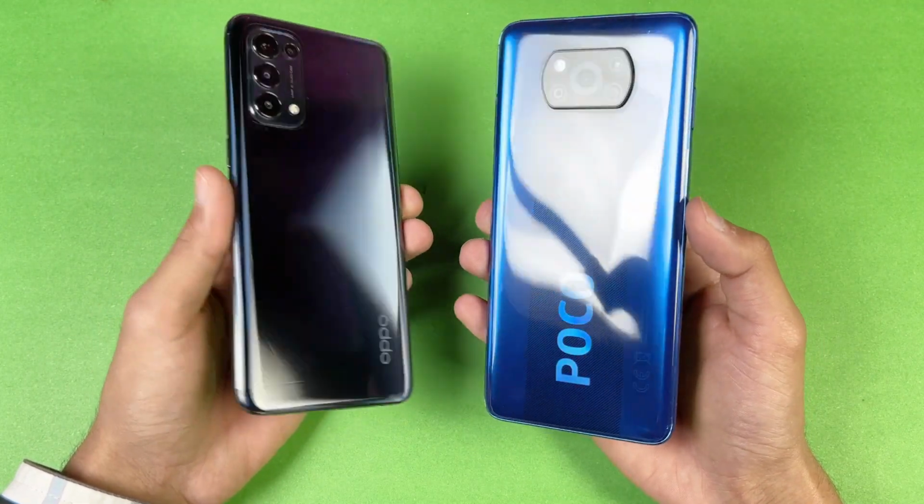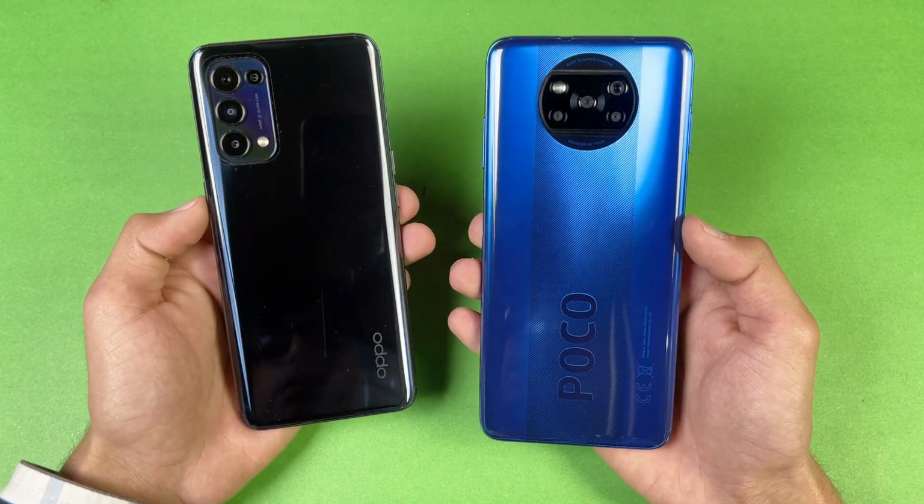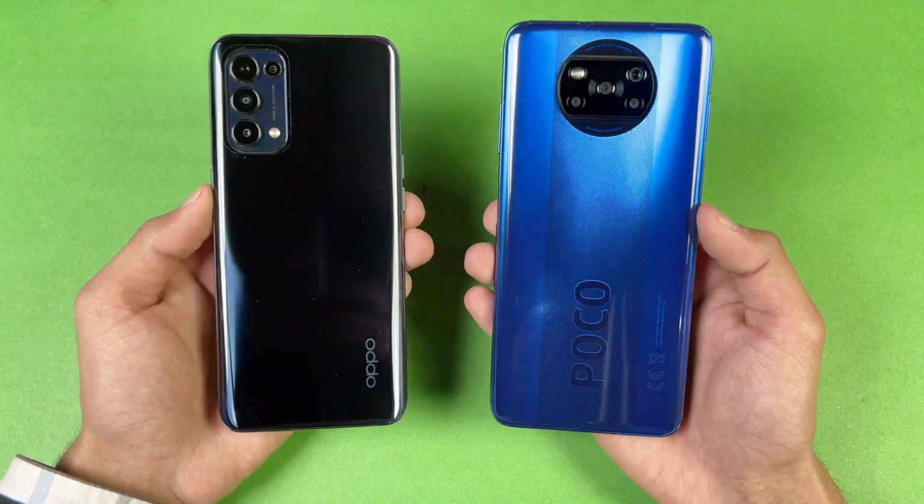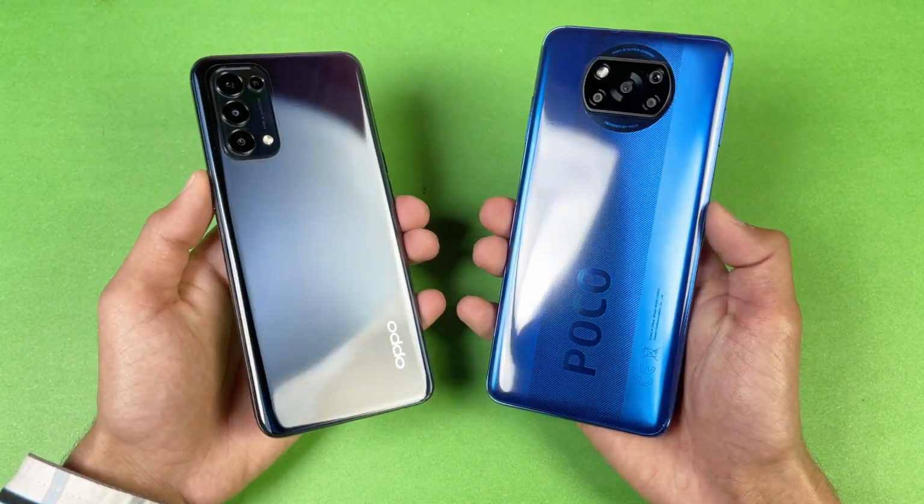So I am really excited to see how the Snapdragon 732G stacks up against the Snapdragon 720G inside the Oppo Reno 5. So without wasting any time, let's get right into it.